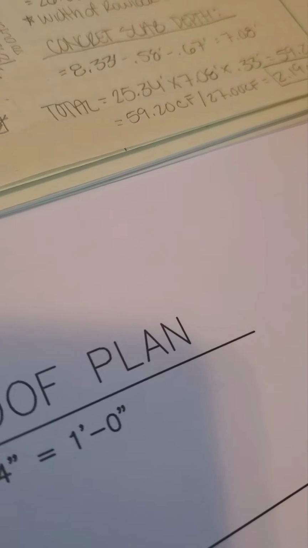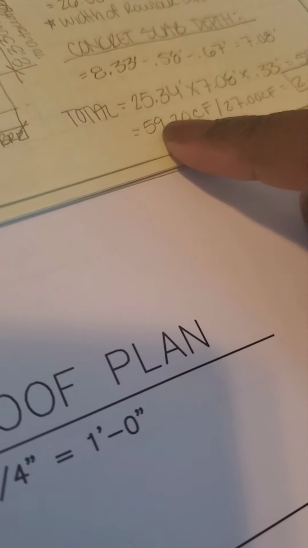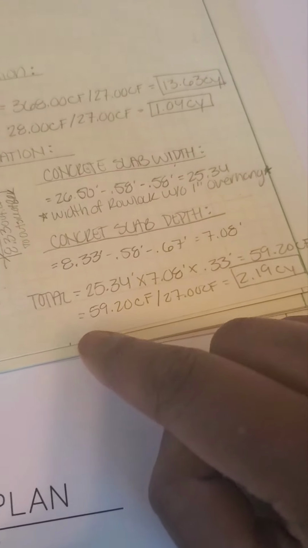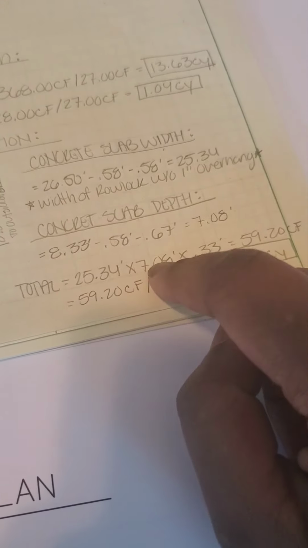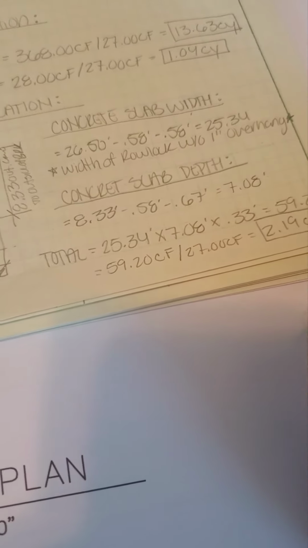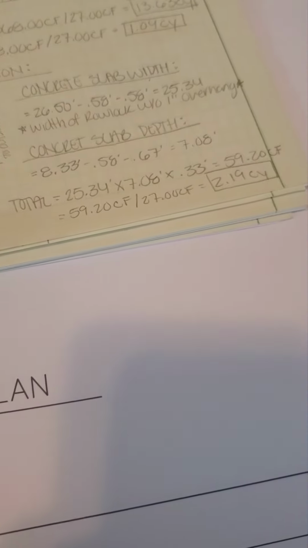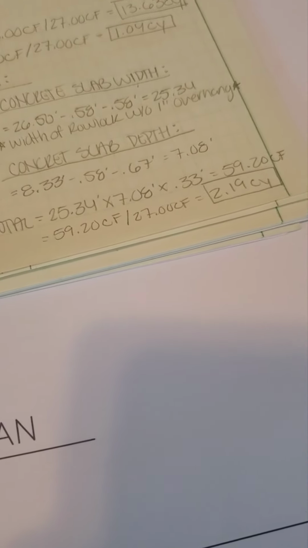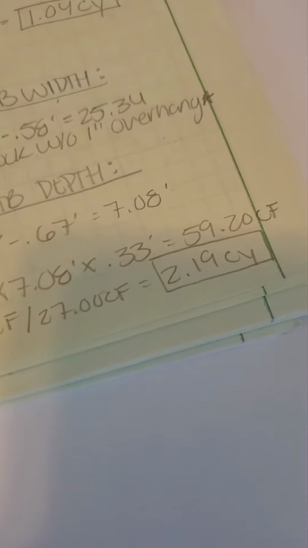So essentially, I just need my length, width, and height. My length is the 25.34, which we calculated up here. Ooh, it's a little blurry. Then I multiplied it by the 7.08, which is right here, and then times the height of 0.33, which translates to 4 inches in decimal feet. And I got a total of 59.20 cubic feet.